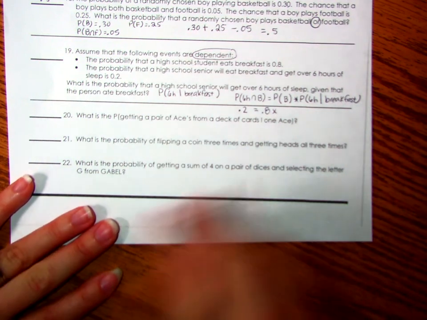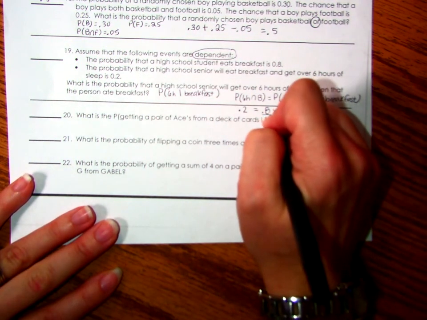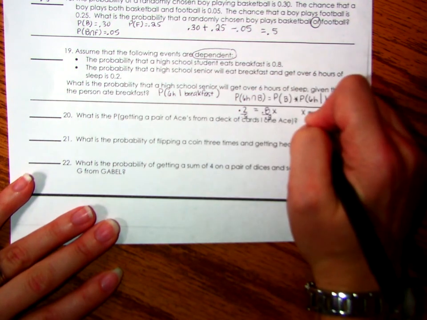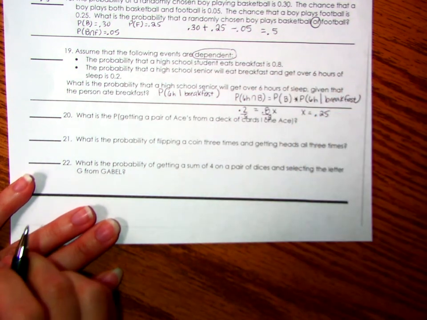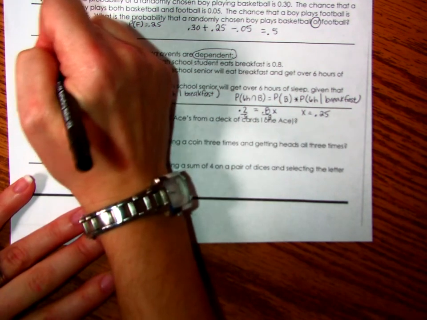Now, if we solve for x by dividing both sides by 0.8, we're going to get that x is equal to 0.25. So when we have that, that means we got a 0.25 chance, or 1 in 4 chance.